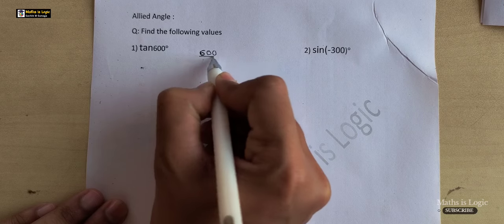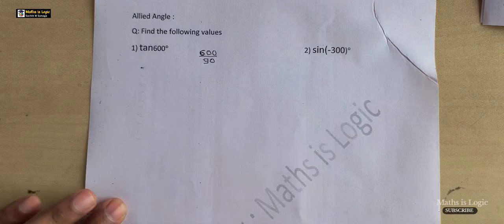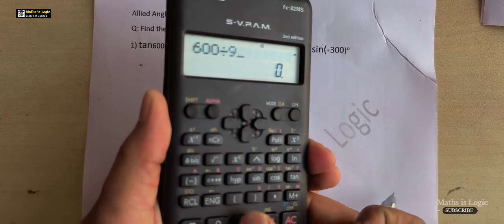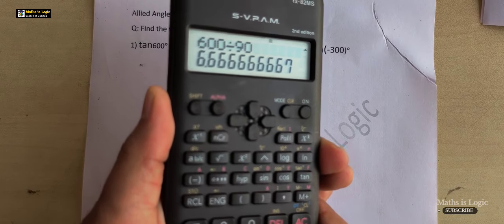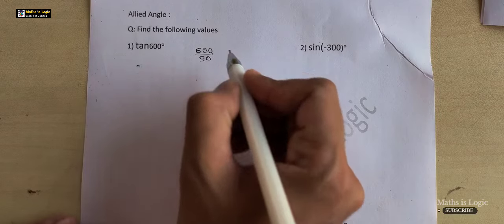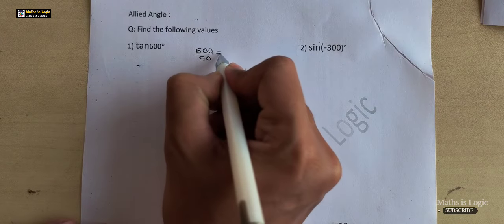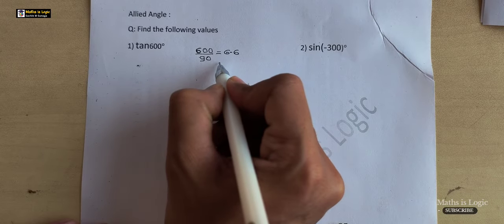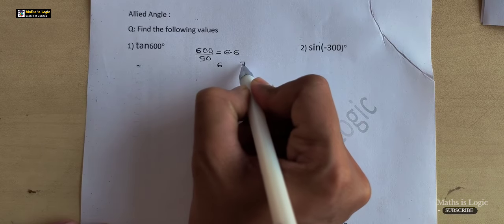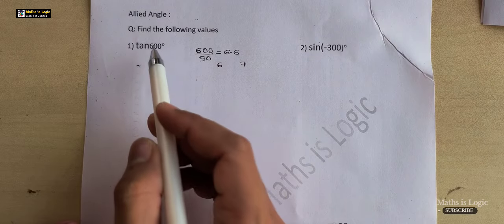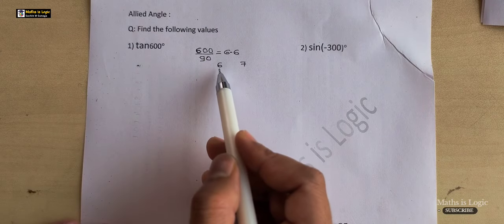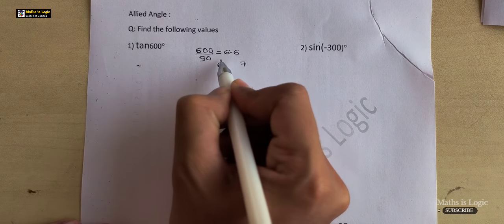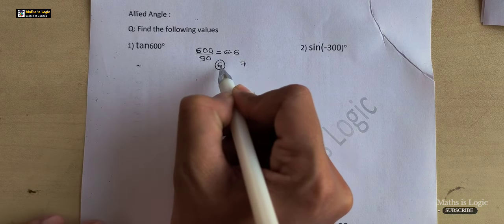600 is there, so first divide 600 by 90. 600 divided by 90, how much am I getting? 6.66. This 6.66 comes in between 6 and 7. That means this given allied angle example can be solved by taking an even number as well as by taking an odd number. So I am going with the even number only, that is 6.